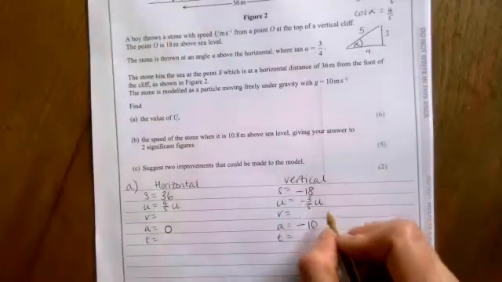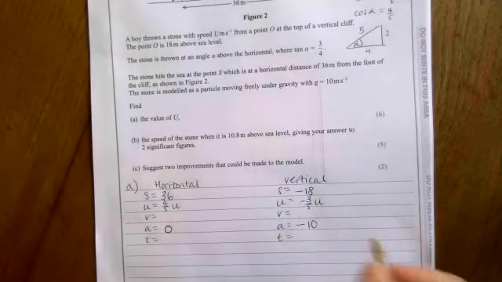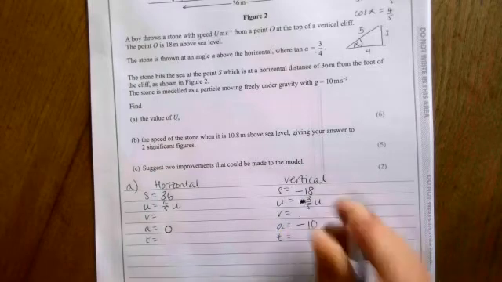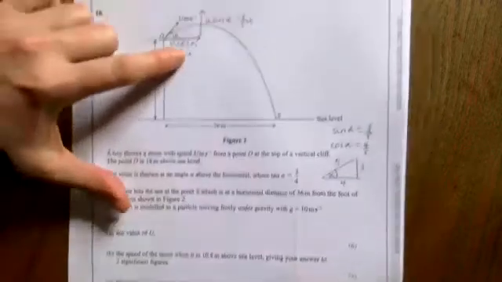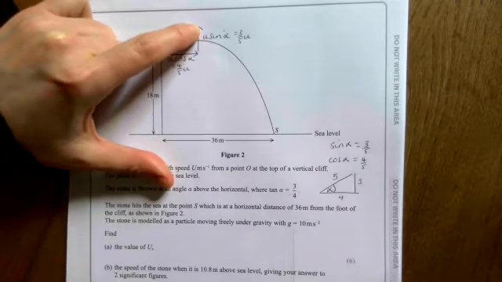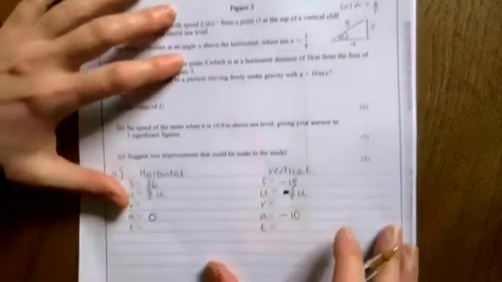Oh, I've just realised that I've written -3/5 u there. That should be positive, just imagine the negative. So the initial velocity is 3/5 u.